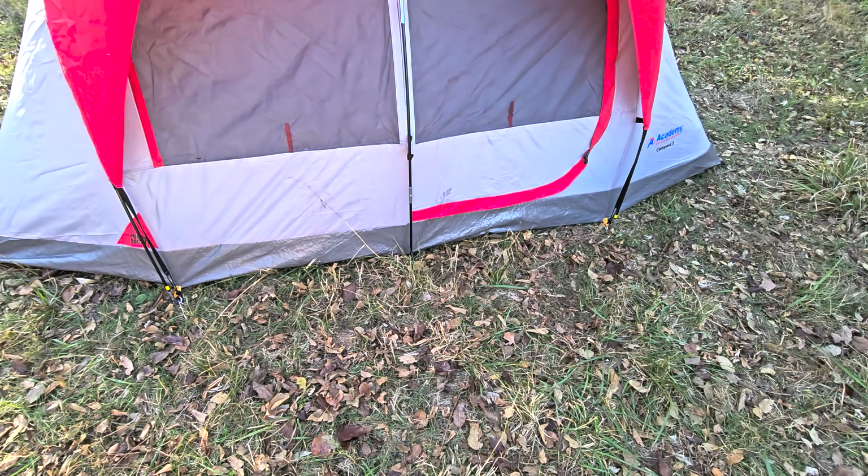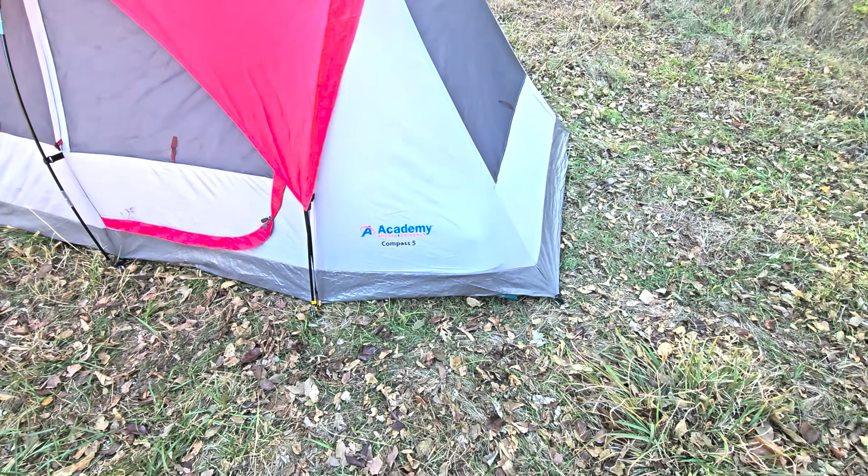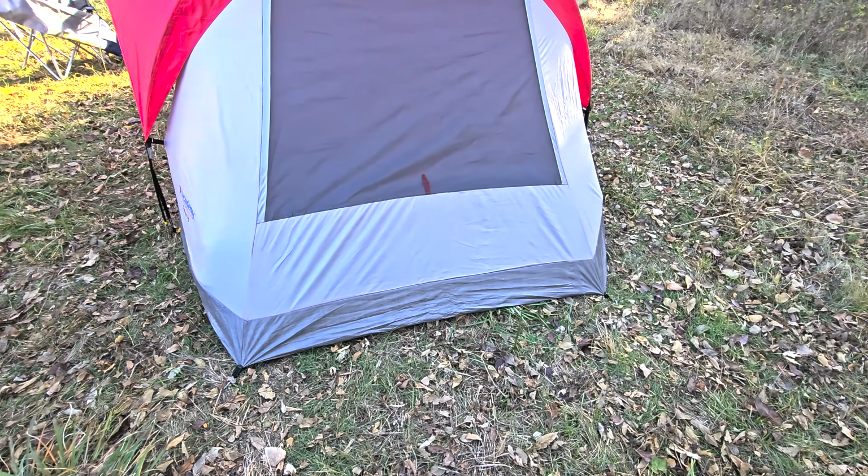What we're looking at here is we're going to do a walk around of the tent, and what I want you to look at is the base, and you'll see that it's pulled tight. It's not perfectly tight, but it is a good amount of tightness on the bottom.